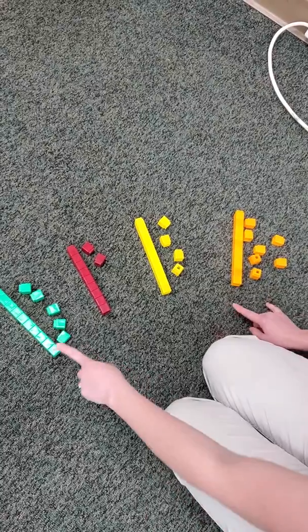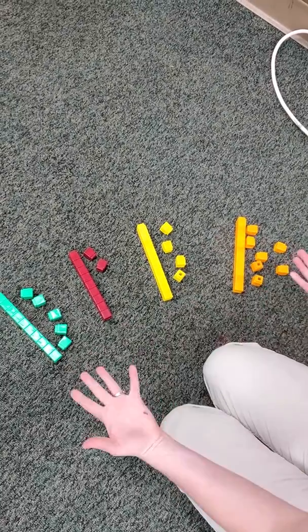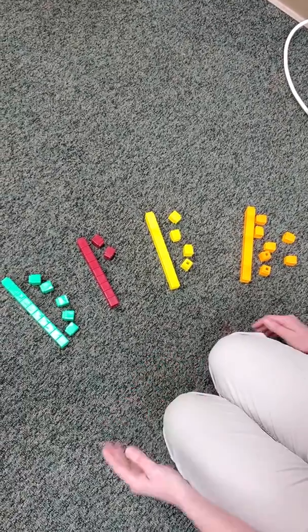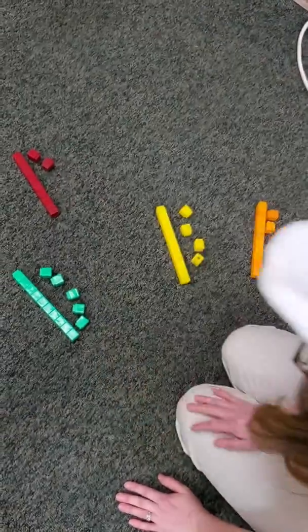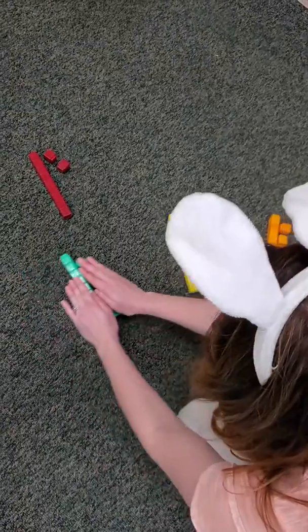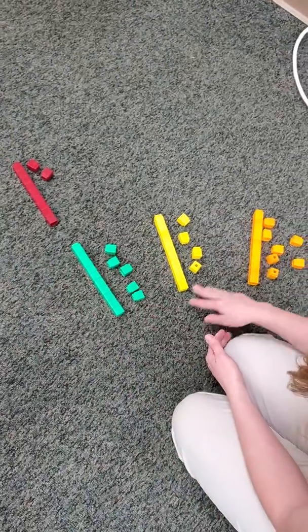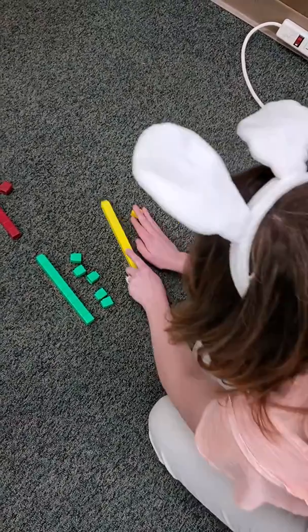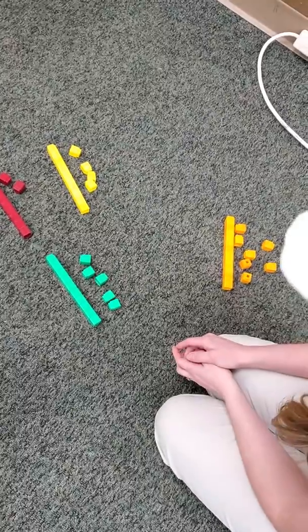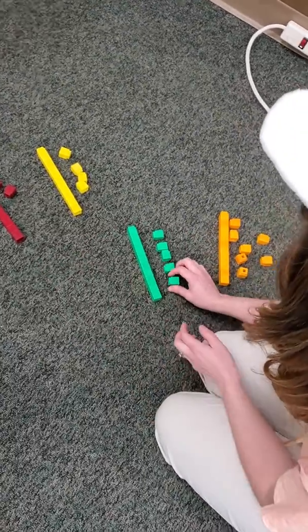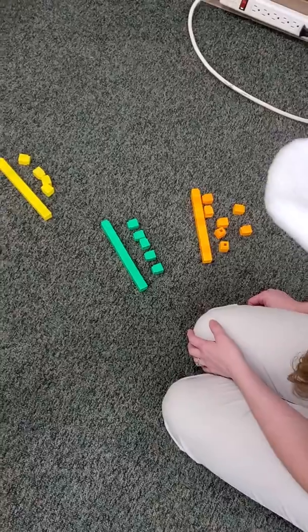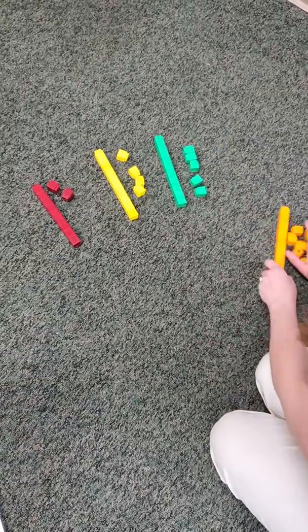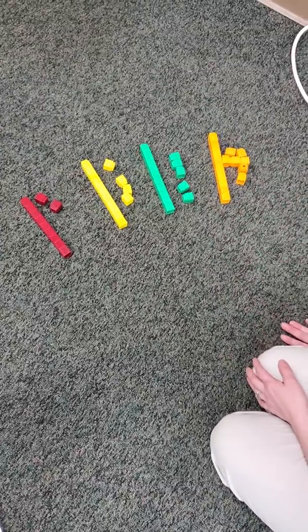So all of my 10s are the same. I have 1 10 in each, but the ones are different. So which set of ones is the least? Well, our 12 only has 2 ones. Okay, so now we're left with 5 ones here, 4 ones here, 7 ones here. What comes next? 14 has 4 ones. Now we're left with 5 ones and 7 ones. What is the least? 5 ones, which means 17 with 7 ones is the greatest.